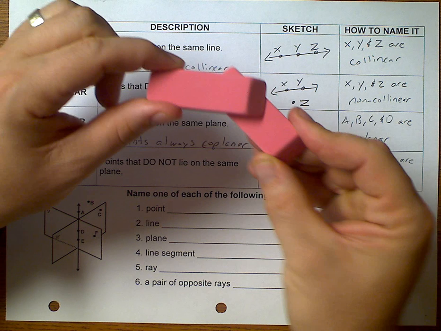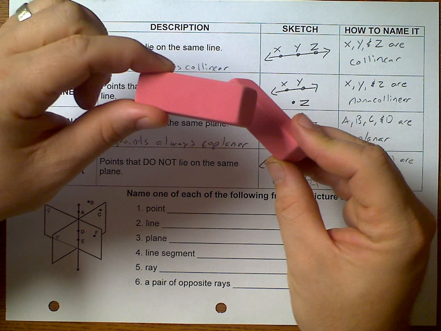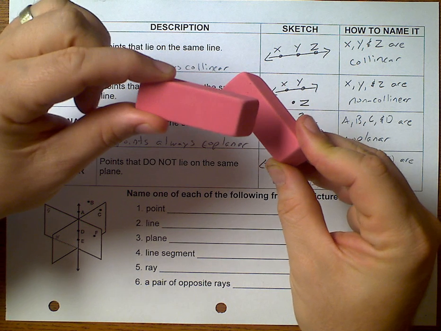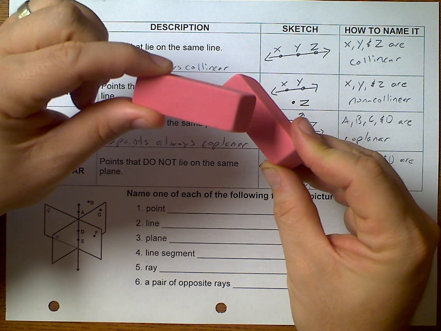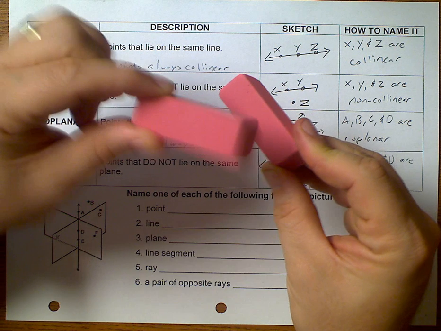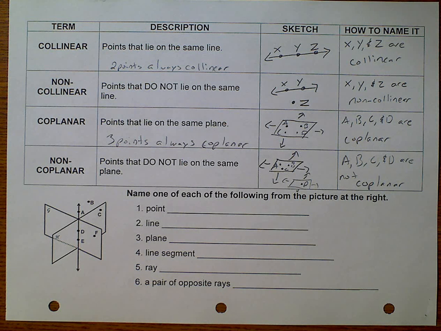Now, they don't have to be parallel planes, meaning that they go in the same direction. I could actually have them tilted like this, just different angles. And points that are on this plane would be coplanar, but points that are on this plane would not be coplanar with this one. So, in geometry, we're not just going to be dealing with 2 dimensions, we're going to be dealing with 3.